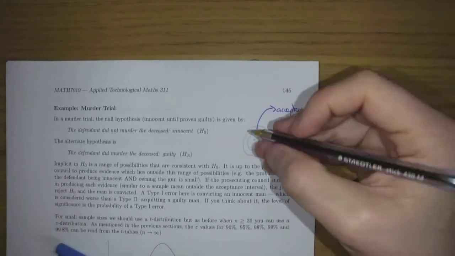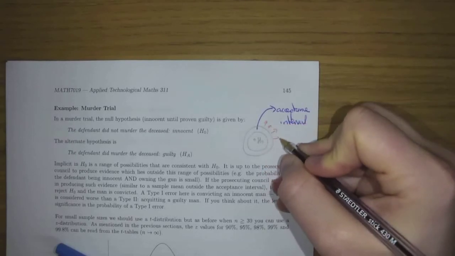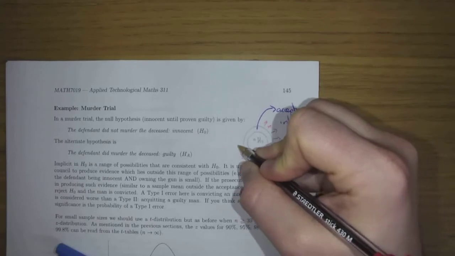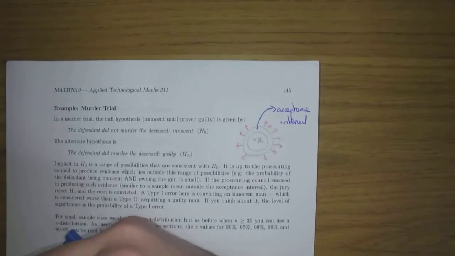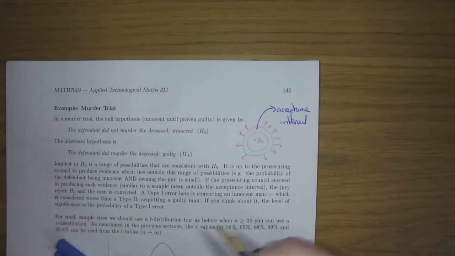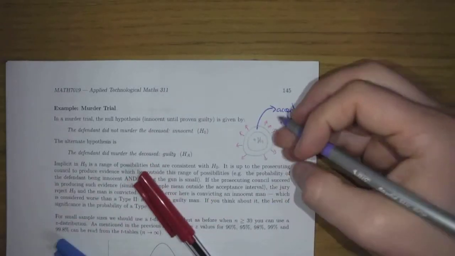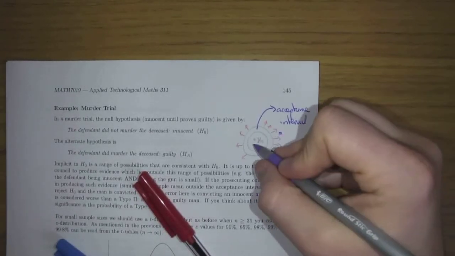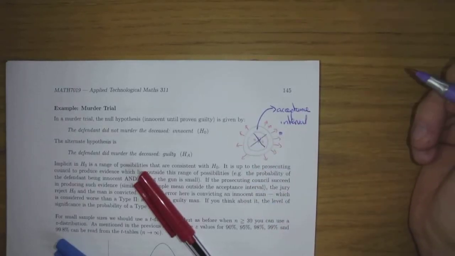But once you go out into this region, where you get more evidence, what is the probability, for example, of the person being innocent, owning the gun, being seen at the scene of the crime, and being overheard saying that they were going to kill the person? Now, the probability of someone being innocent and the evidence being there is very, very small. So in that case we reject the null hypothesis and we find the person guilty.